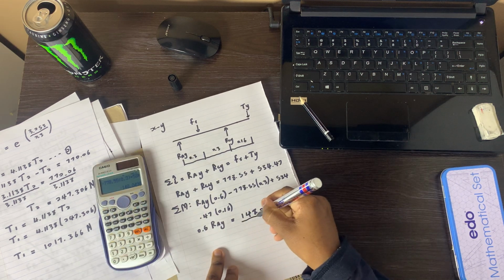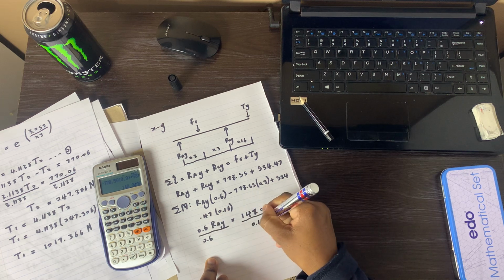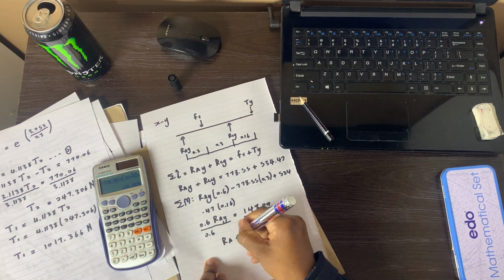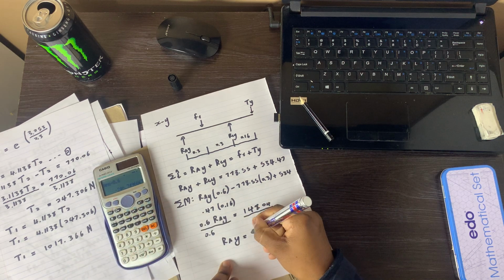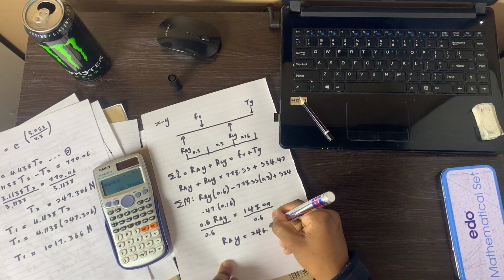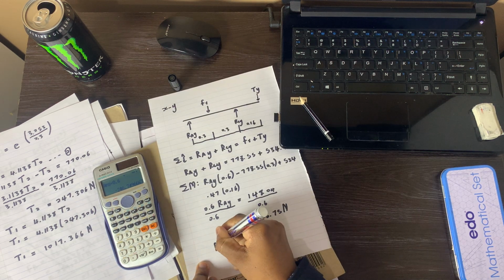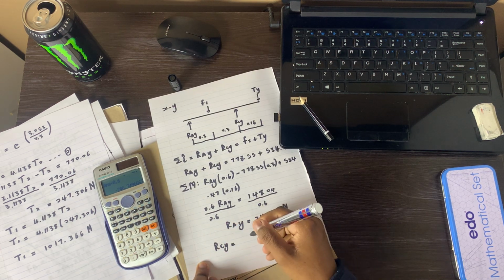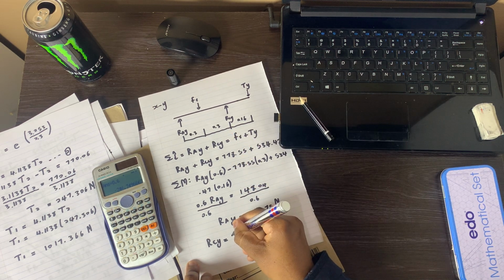Then we divide by 0.6, and RAY gives us 246.75 Newton.